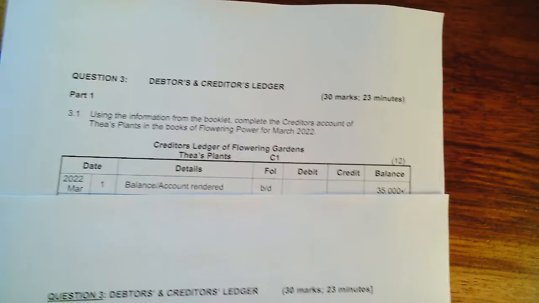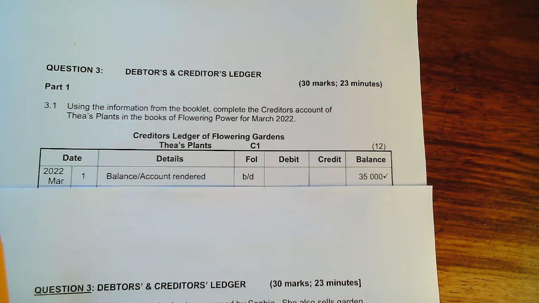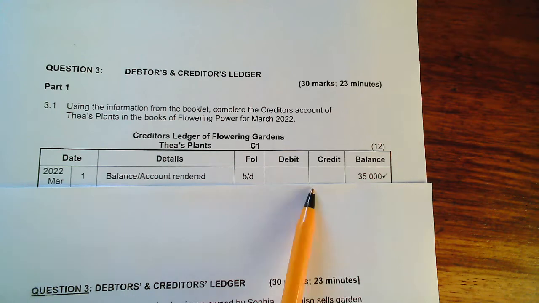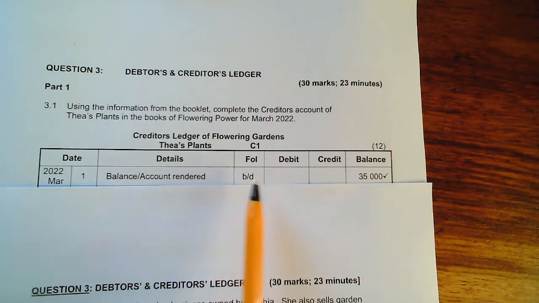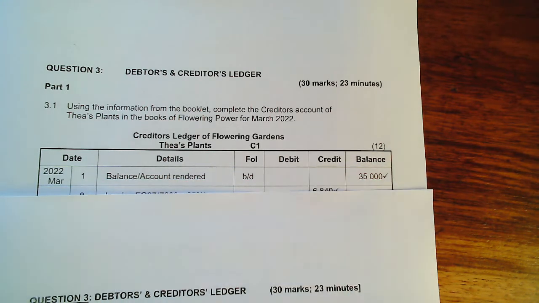Okay, so on the first day of the month, March 2022, balance or account rendered brought down. It's always on the folio over here. In this, we're going to write brought down, just like in a T account, and we owe 35,000 rand.